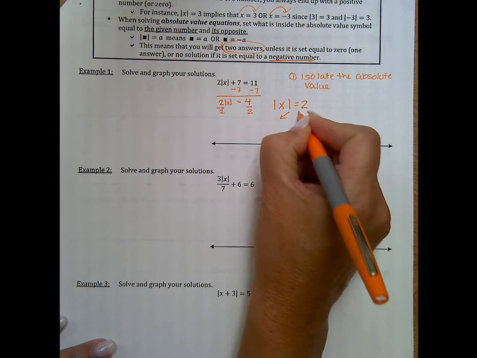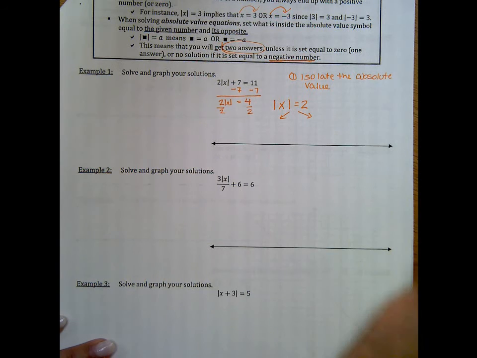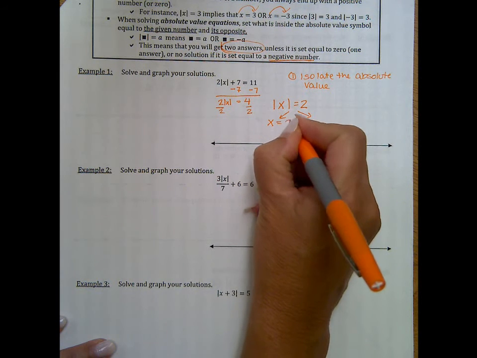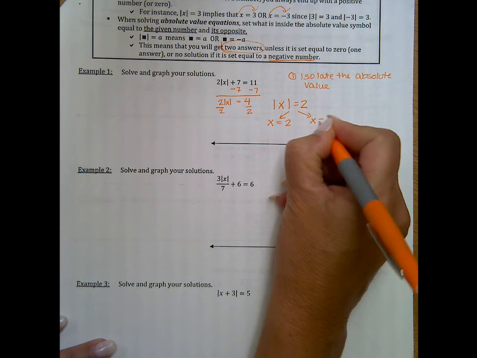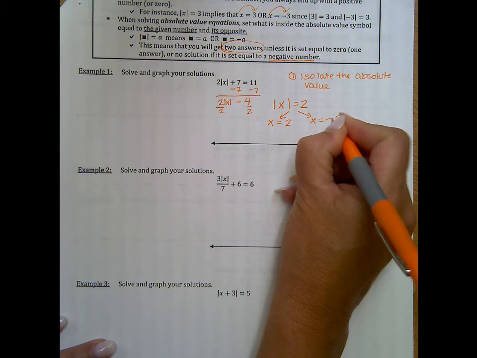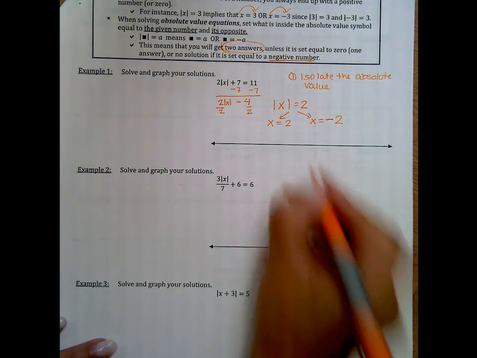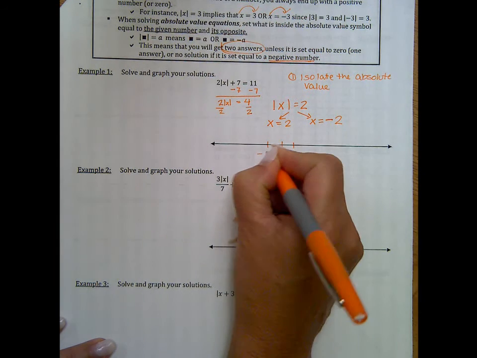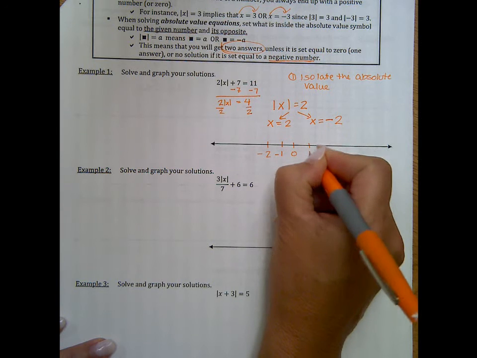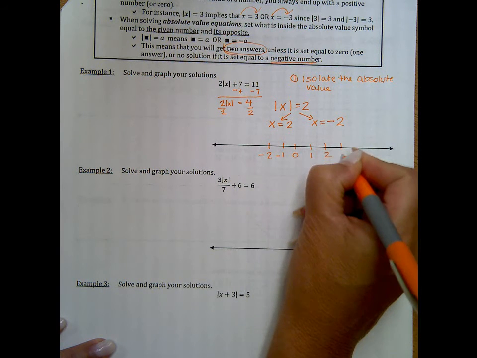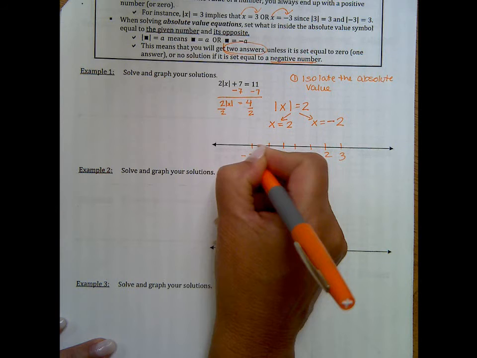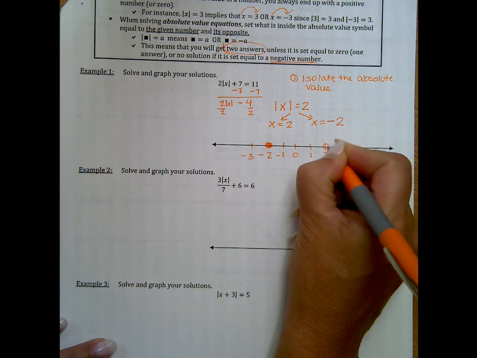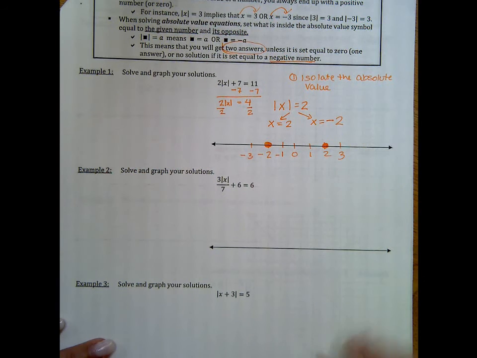Now we separate it into two problems, but not until that absolute value is alone. What's in the absolute value is going to equal 2, and what's in the absolute value could have been the opposite of that, negative 2. To plot it on a number line, let's put in a couple of numbers. We've got our negatives and our positives, going all the way to 3 and negative 3, so our answers are dots on negative 2 and positive 2.